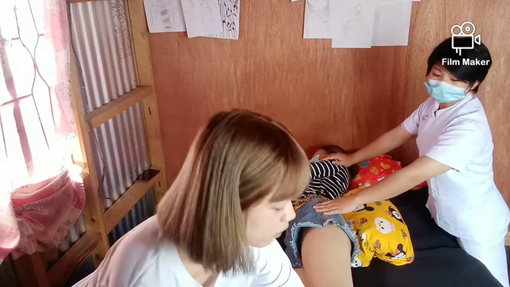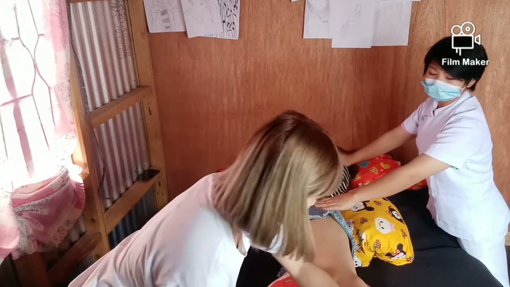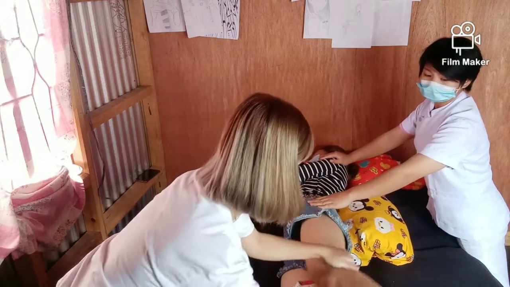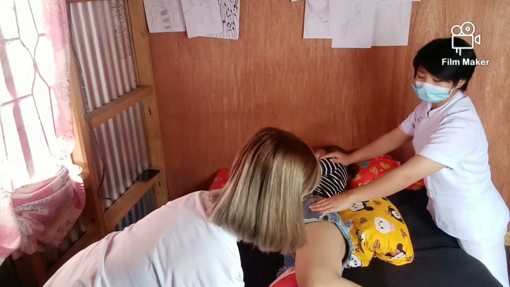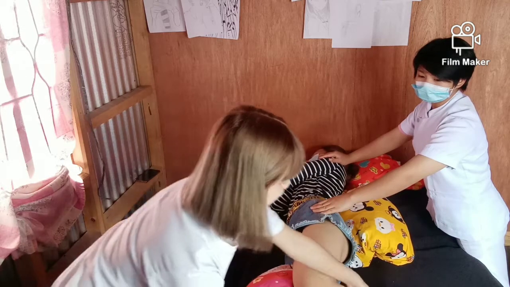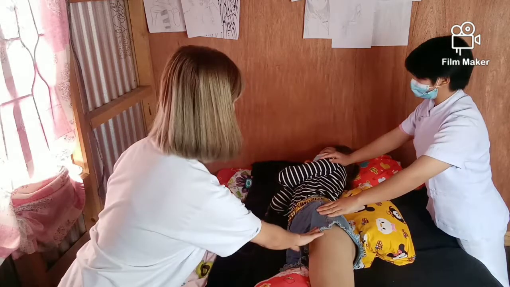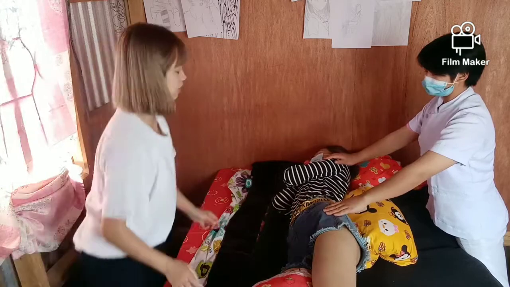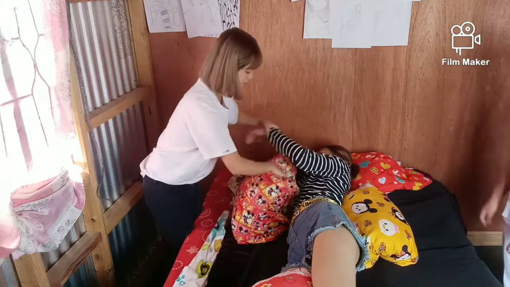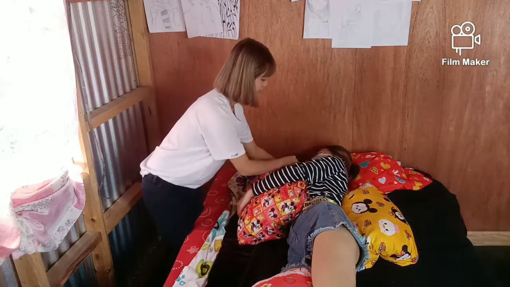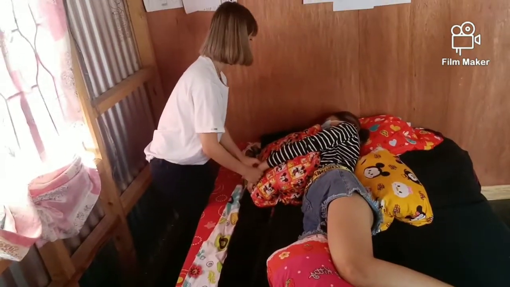I'm going to elevate the feet and place the pillow. We're going to make sure the patient is comfortable. Are you comfortable, ma'am? Yes. Okay. And then I'm going to place the other pillow here. Are you comfortable, ma'am?